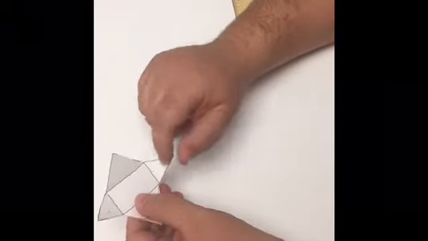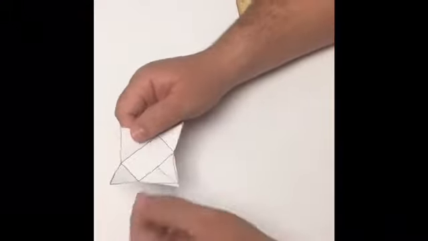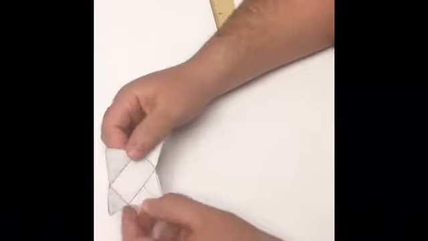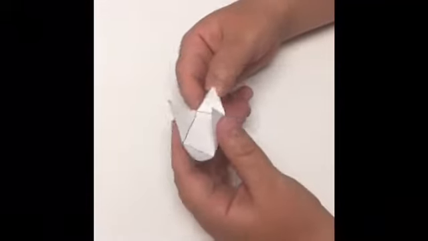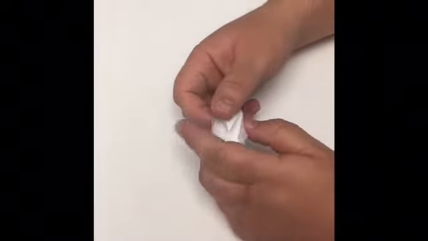So you have 1, 2, 3 so far. Then you just got to find the area of the rectangle, which is 2 times 1, which is 2. So 3 plus 2 is 5. So it's going to be approximately 5 square inches for the surface area.